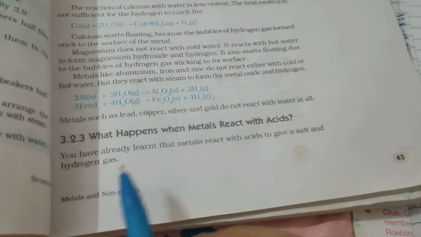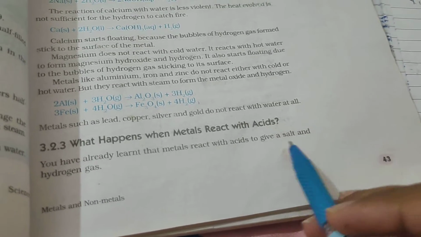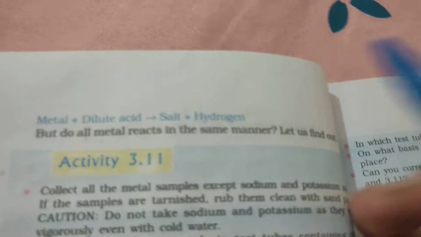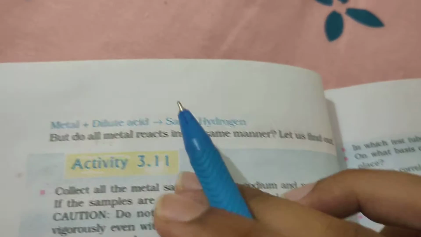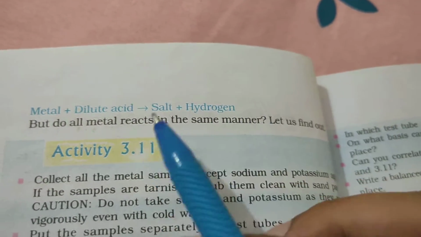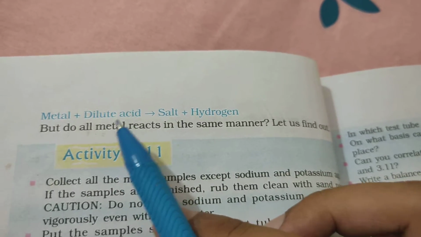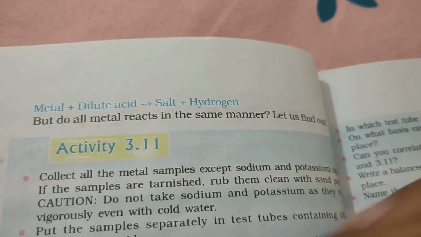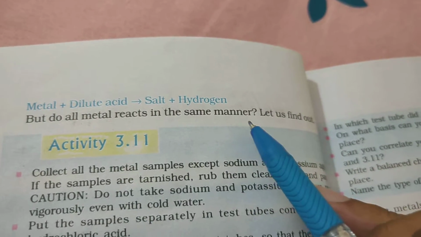Let's see. You have already learned that metals react with acids to give a salt and hydrogen gas, right? Salt and hydrogen gas. Sorry, I keep on saying water. They actually release salt plus hydrogen gas. So metal plus dilute acid. Dilute acid means it's already mixed with a little bit of water. It's not pure acid, it's mixed with water to decrease its concentration, to decrease its power. But do all metals react in the same manner?